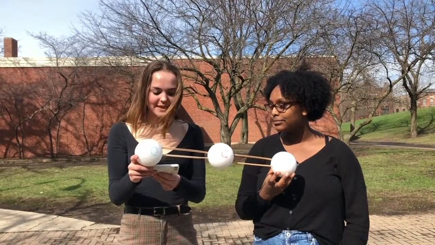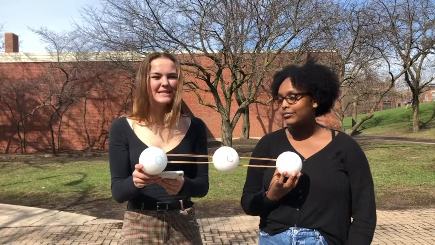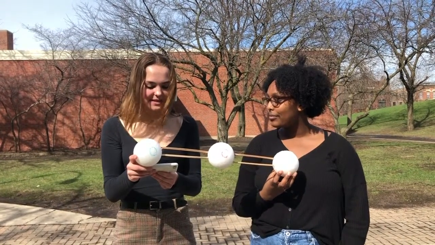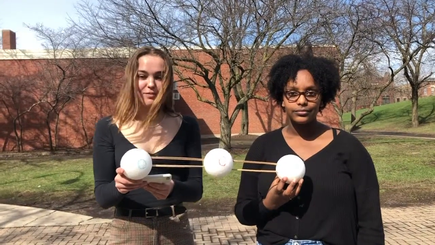The boiling point of CO2 is negative 78.5 degrees Celsius, and its melting point is a little bit lower, with a temperature of negative 55.6 degrees Celsius. CO2 also has London dispersion for its intermolecular force.